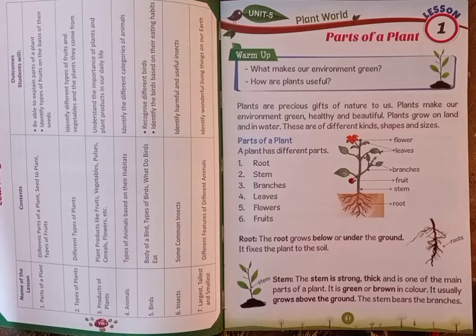In that picture, we can see the parts of a plant, like the root. It is under the ground, and it keeps the plant fixed. It fixes the plant to the soil. Then we learned the stem. The stem is above the ground. It is brown and thick, and it helps the plant to stand in one place. It is very strong, isn't it?